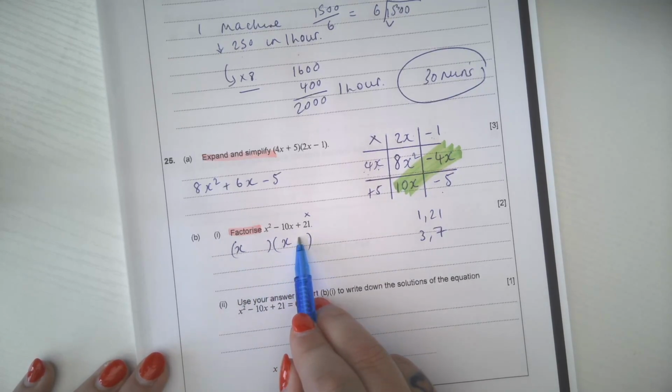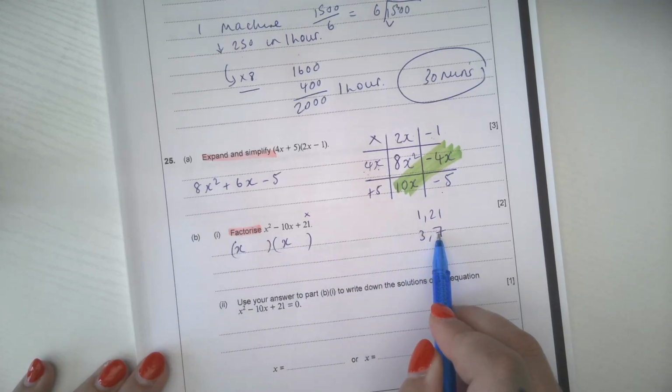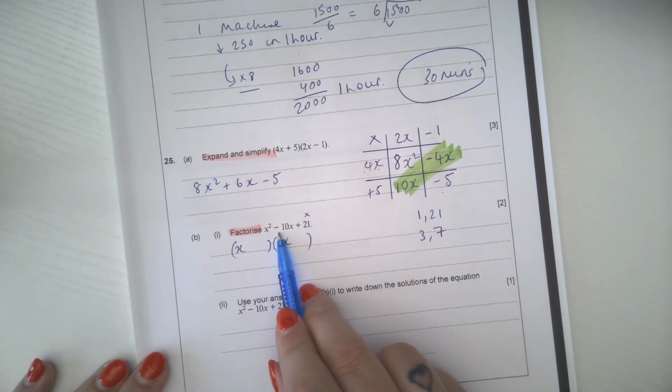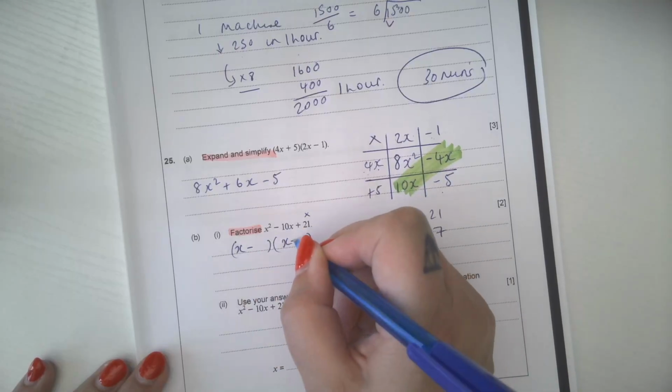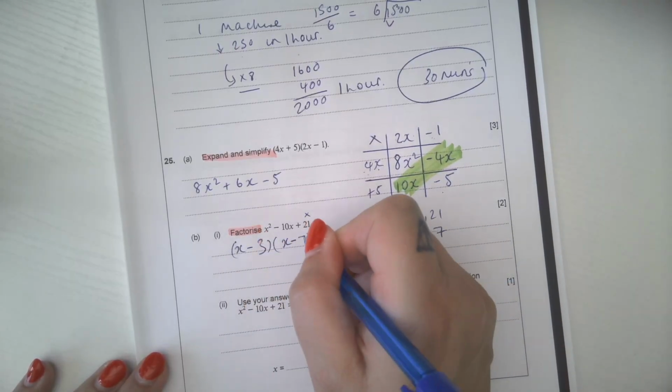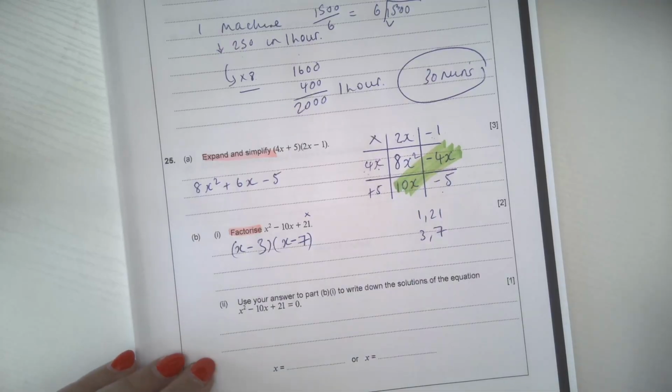Now, if both of these brackets are positive, 3 plus 7 is positive 10. That's not going to work for me. So I need these brackets to be negative. So I've got negative 3 and negative 7.